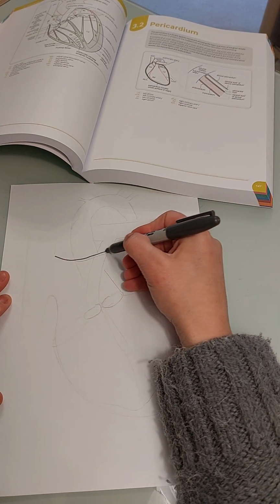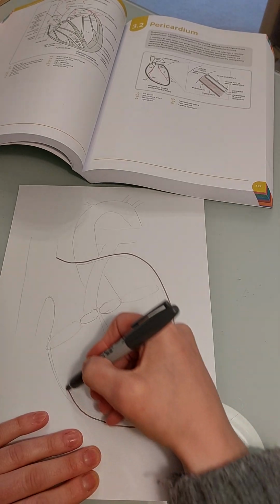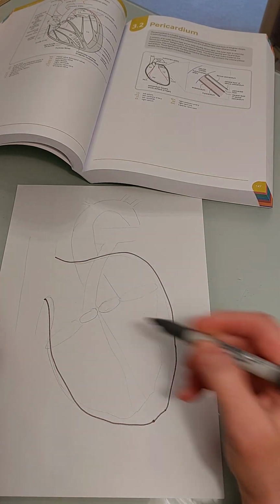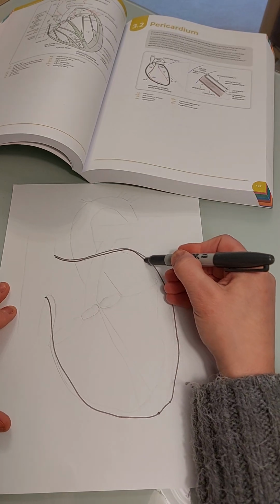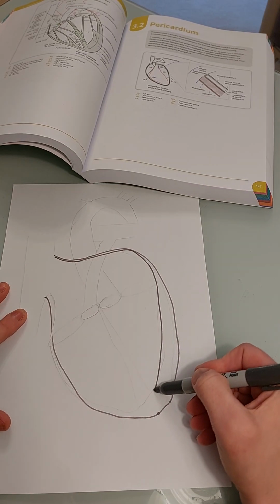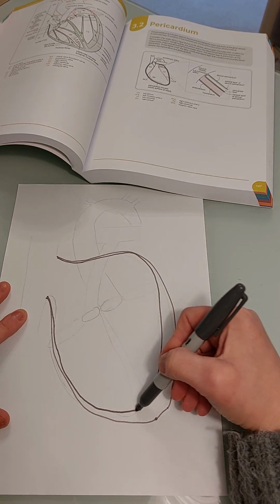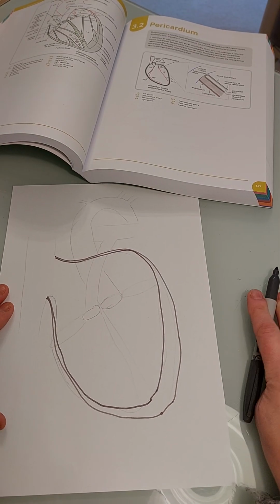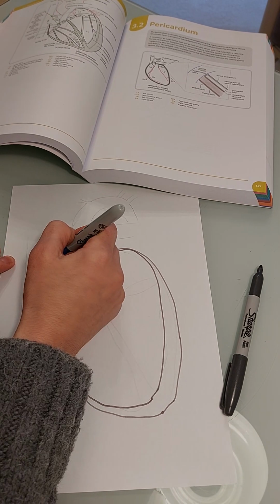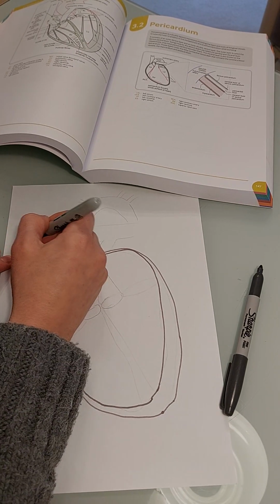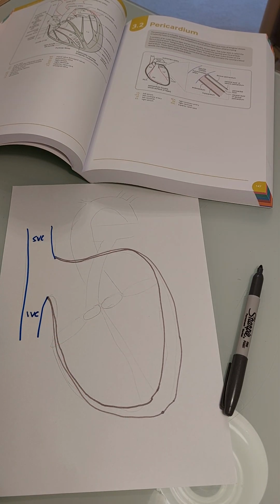So to start with, I'm going to draw a sac. And then I'm going to draw the muscle. The muscle is very thin at the top, and then it gets thicker at the bottom. And then same, the left is going to be bigger than the right. And then what we did was we added in the vena cava. So we've got here the superior vena cava, and here the inferior vena cava.